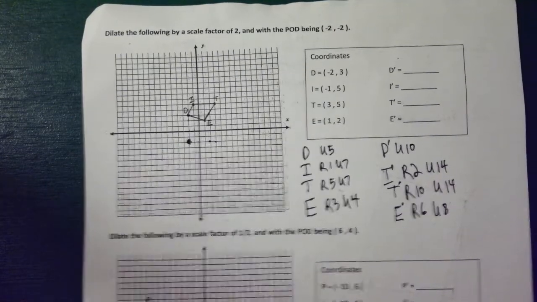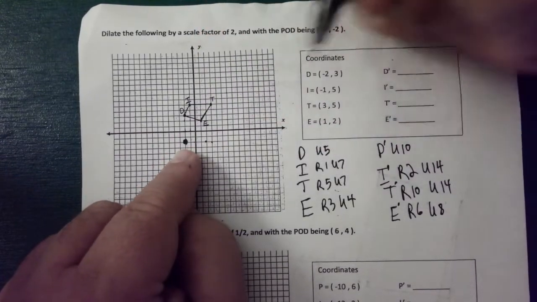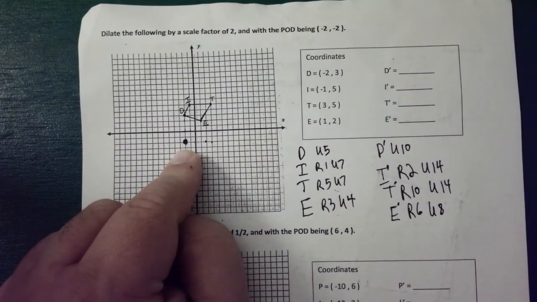All right, so as I do this from the POD to D prime, that was an unexpected bell, excuse me, fix that.